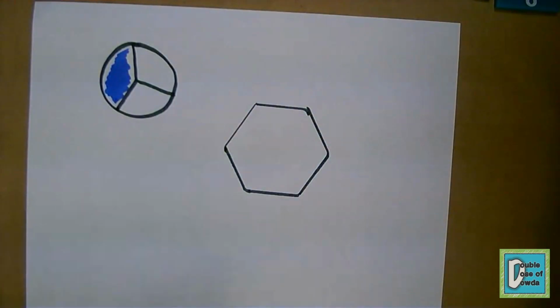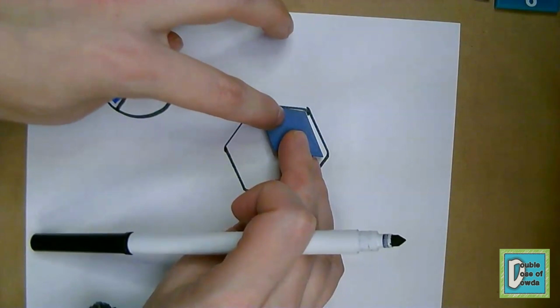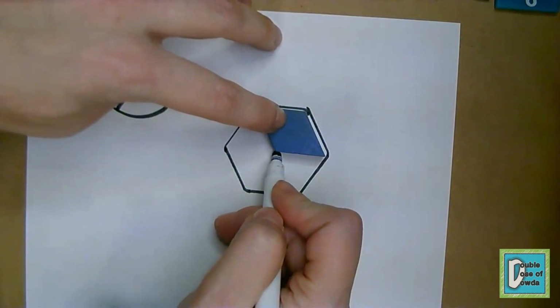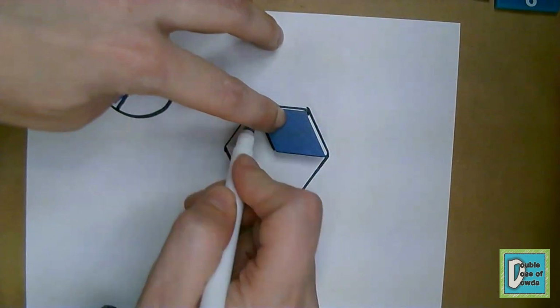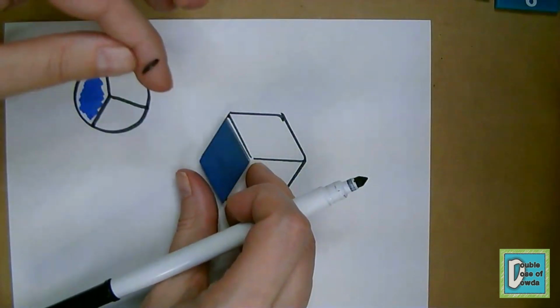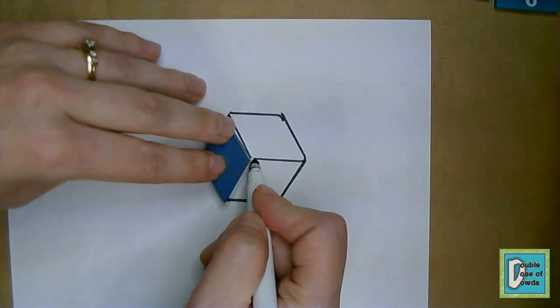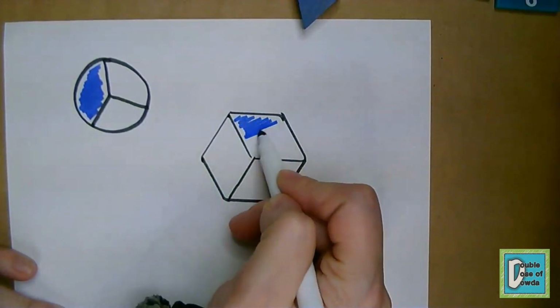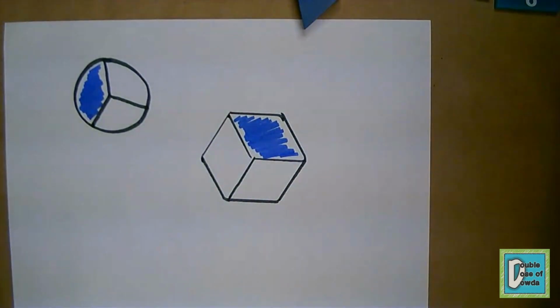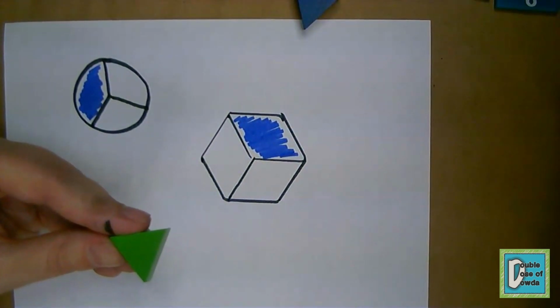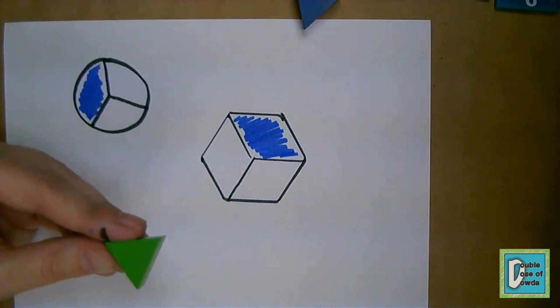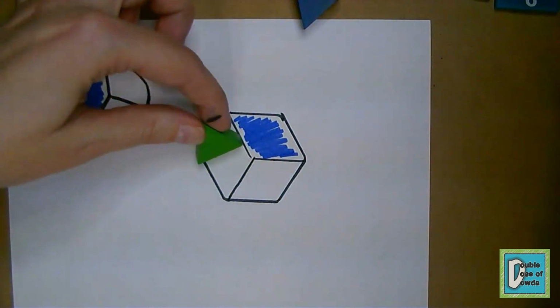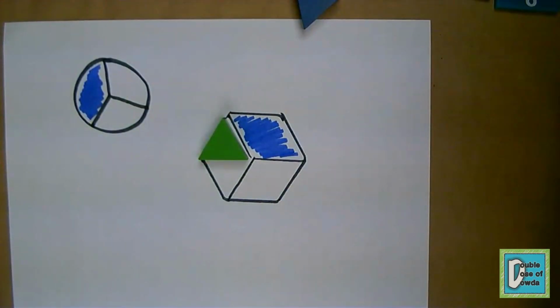So let's say in this case, I have 1/3. You can also get lovely marker on yourself. No big deal, it'll wash off. Okay, so I have 1/3. And now I tell the students, we want to take away 1/6. Now I will ask them, should we draw a 6th on here? Is that what we're needing to do?